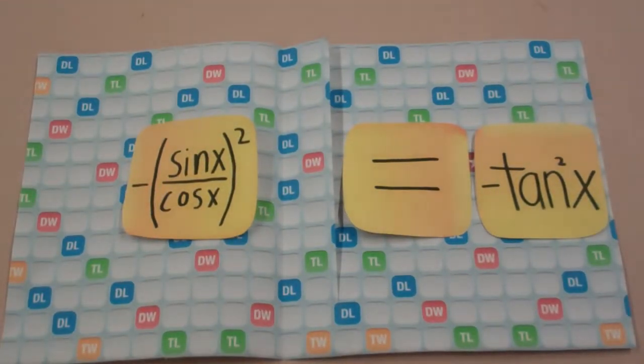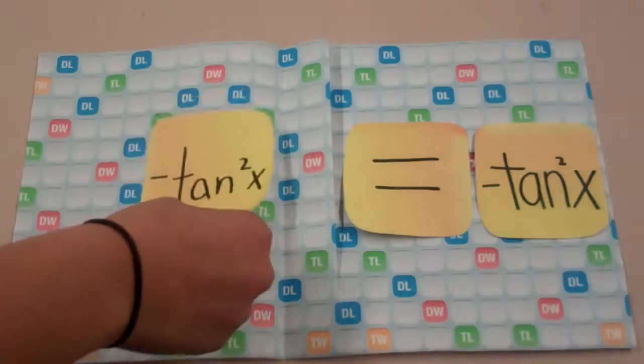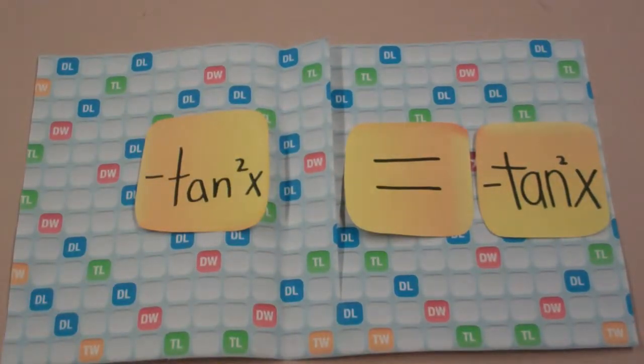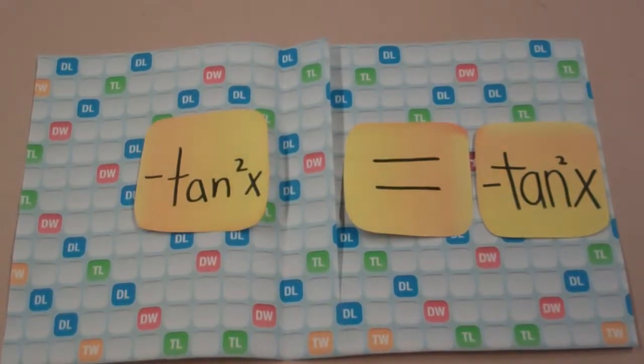over cosine x squared. The fourth and final step is to use the quotient identity to simplify sine x over cosine x into simply tangent x, which makes the final side negative tangent squared x, which is equal to the opposite side, and the trig identity is verified.